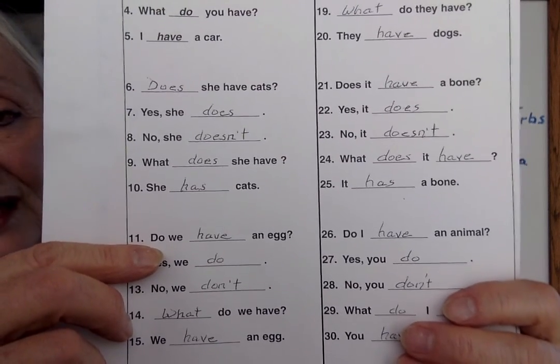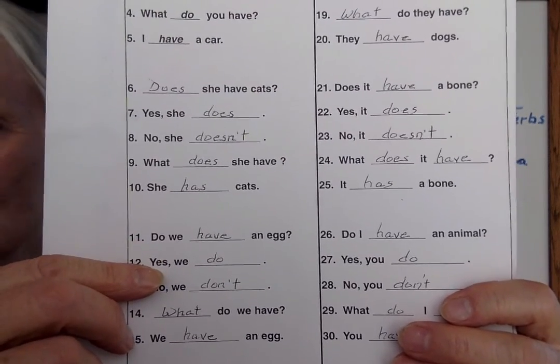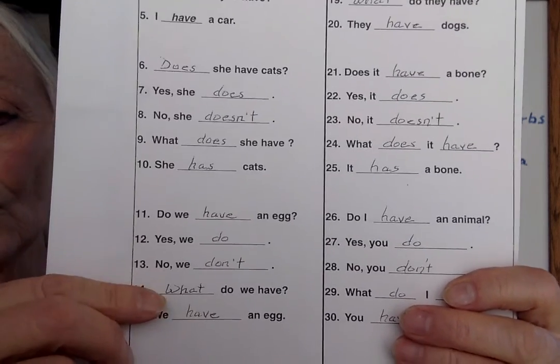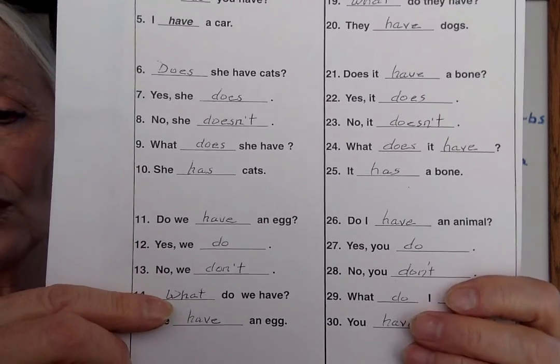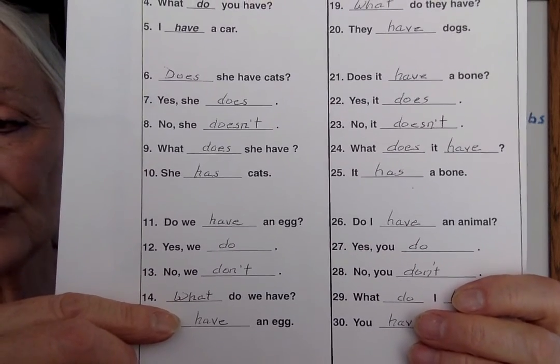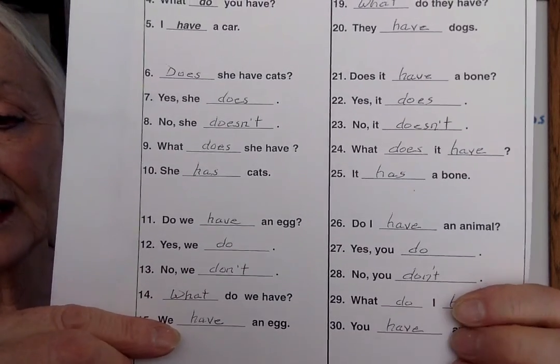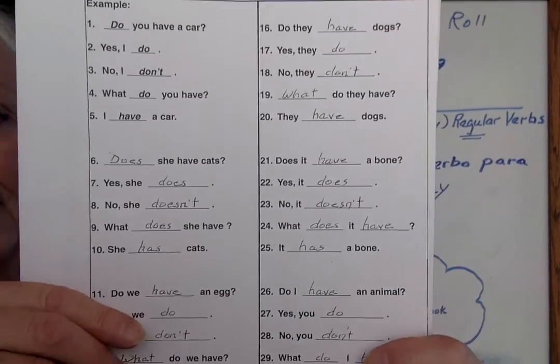Then to number 11, do we have an egg? Yes, we do. No, we don't. What do we have? We have an egg.